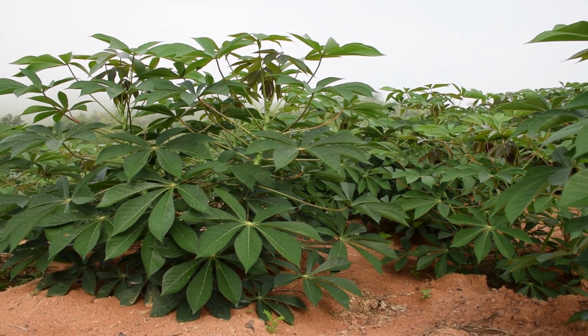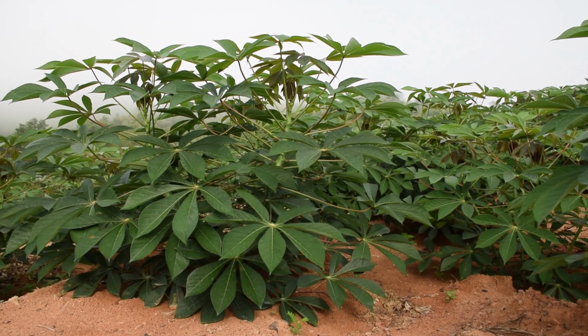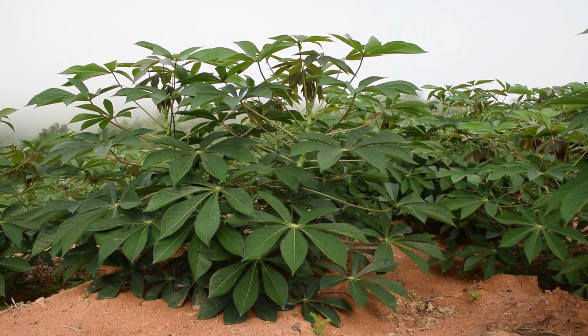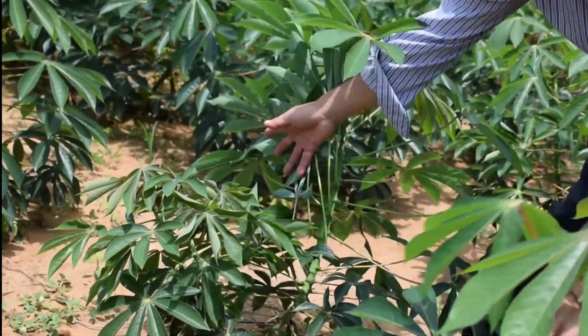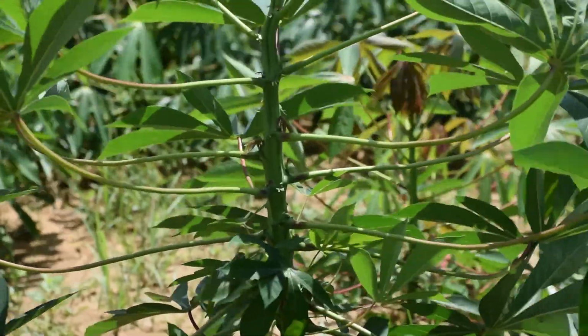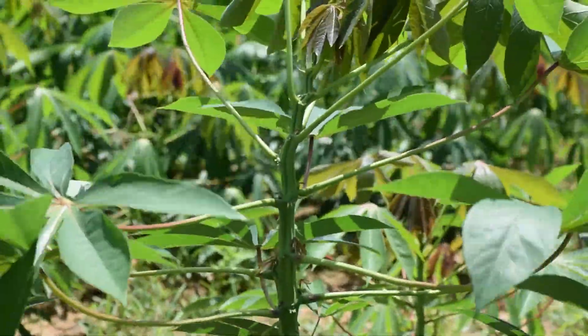If the diseased stems are planted in good quality soil and not too dry, the symptoms of the disease might be reduced or disappear completely. But when the cassava is planted in poor soil or dry conditions, the disease symptoms might return.